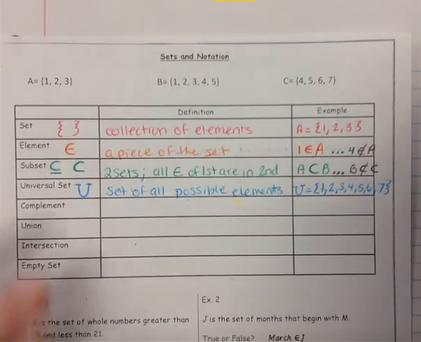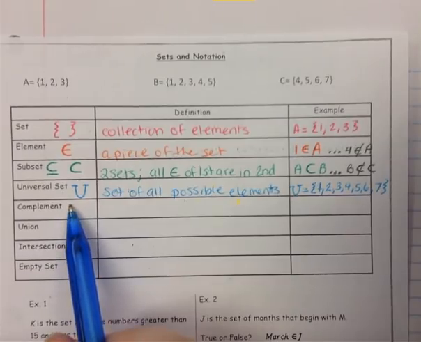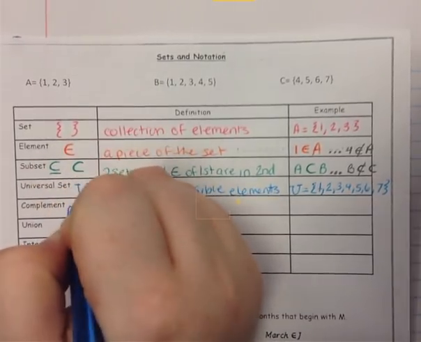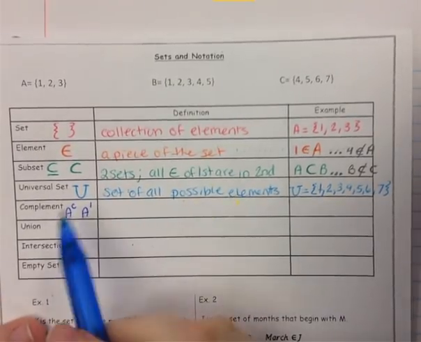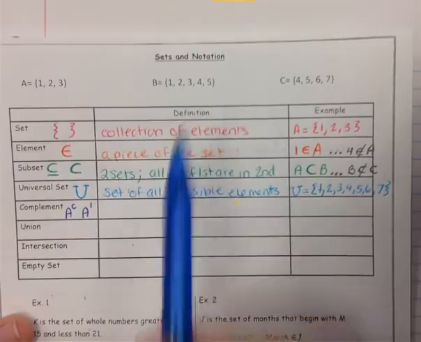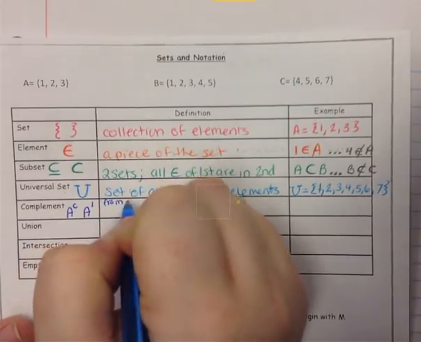So the universal set is everything from all the ones that we have. The universal set is all of the elements that we don't have to repeat. Complement. Complement is the elements that are not in the set. So if I'm going to be very specific here, I'm going to say A complement, or I can do almost A prime. Because I put an A here, that means I'm specifically talking about set A. I could say B complement, and that means I'm talking about set B.